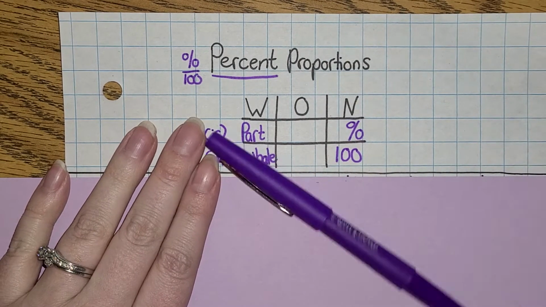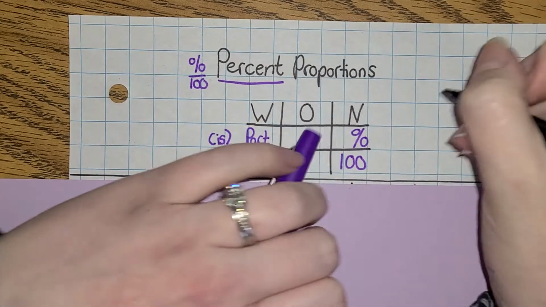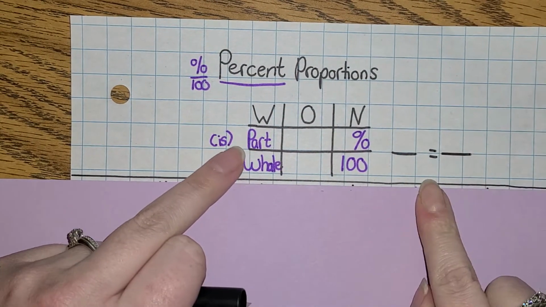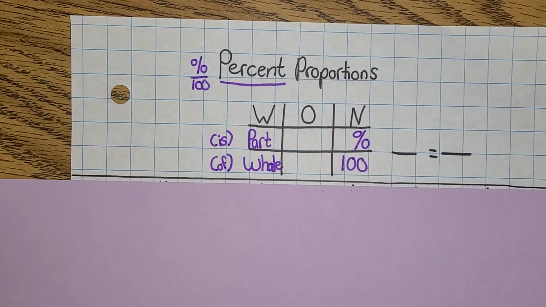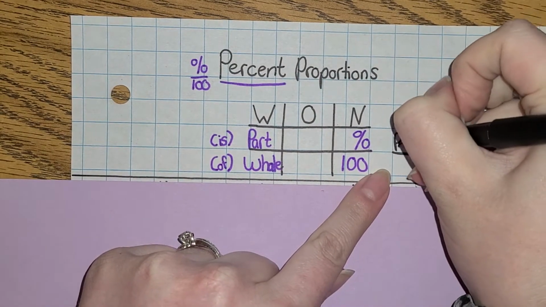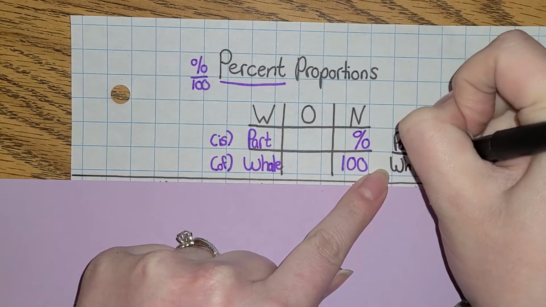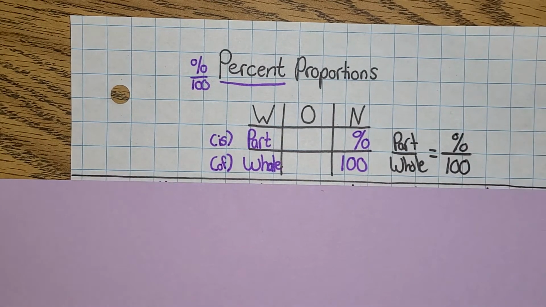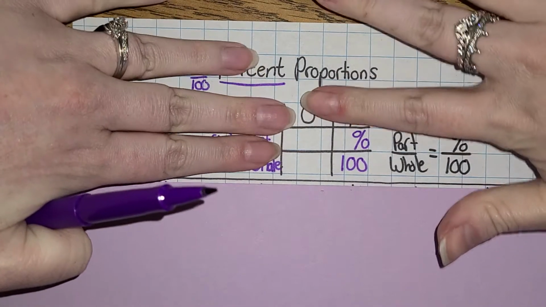It can look like this, or it can look like this. I usually use this one because it's faster to draw. And it's the same thing, part, whole, percent over 100. They're the same thing, literally.